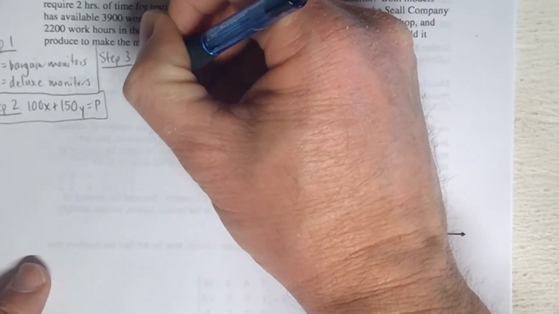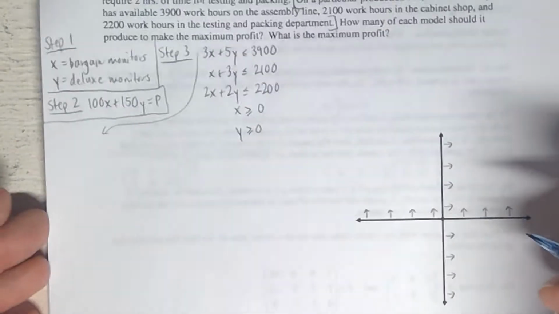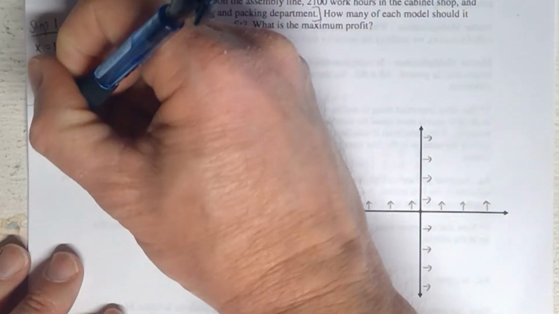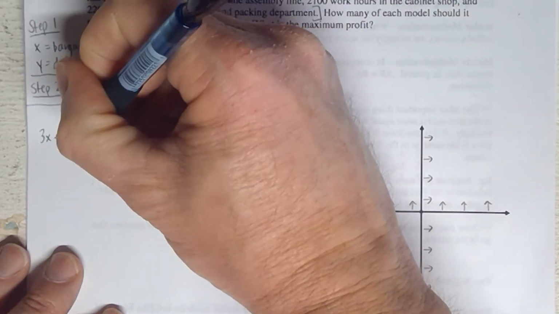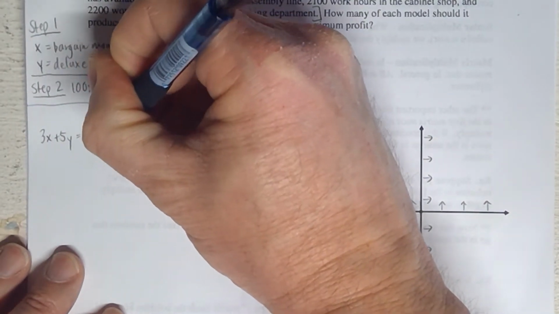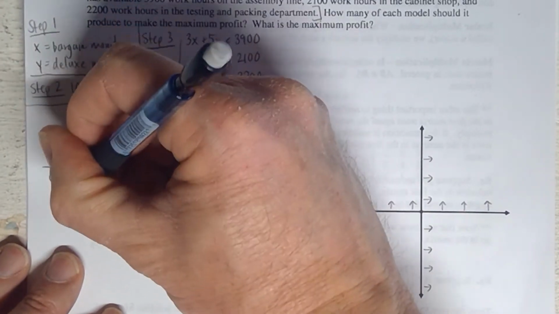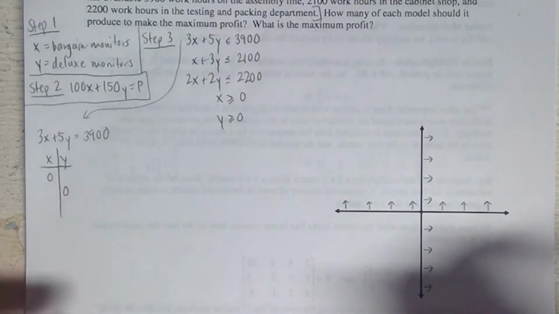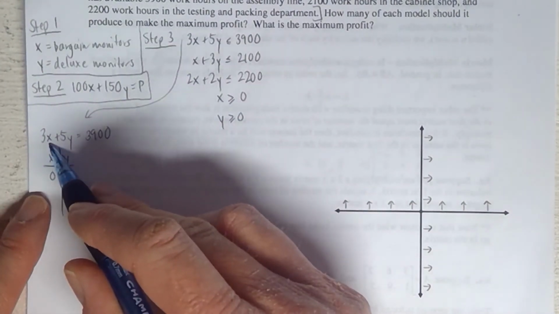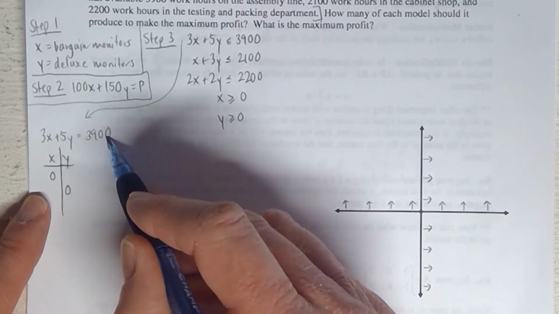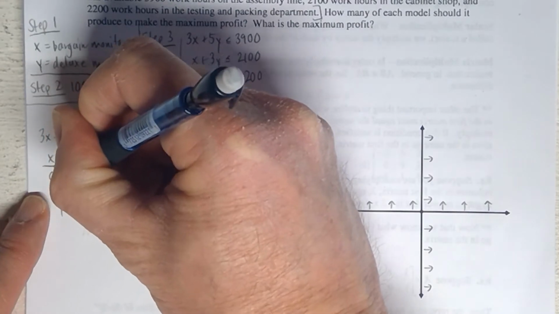Let me go ahead and start out with this one. Again, like always, when we graph an inequality, we change it to an equal sign. We find the intercepts. Okay, again, if you plug in 0 for x, the term disappears, and we just get 5y equal to 3,900. If you divide both sides of the equation by 5, you get 780.